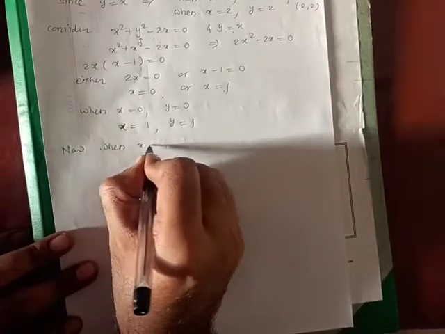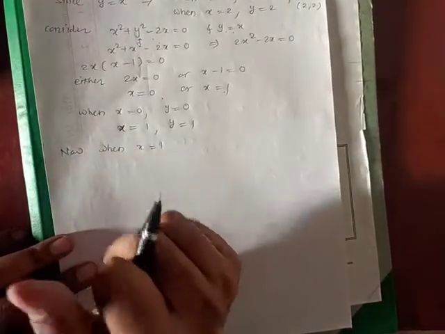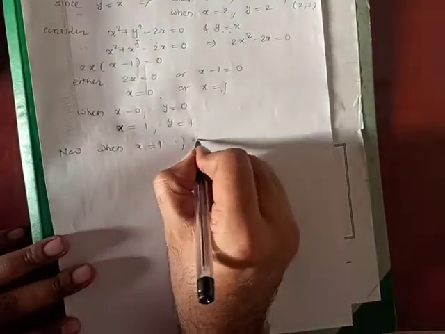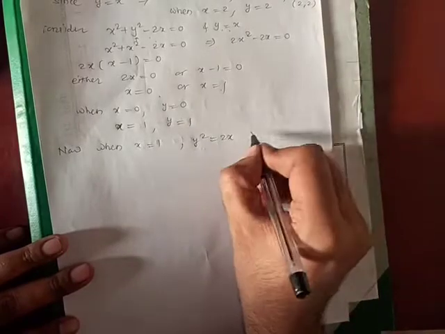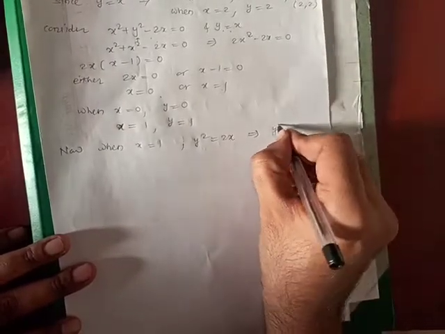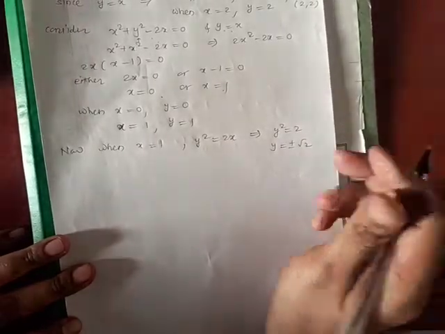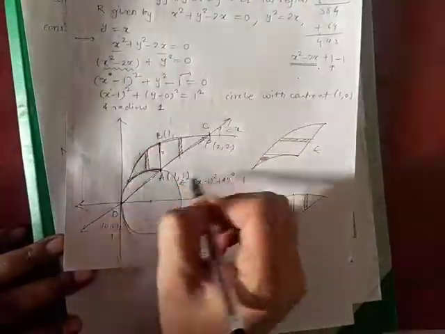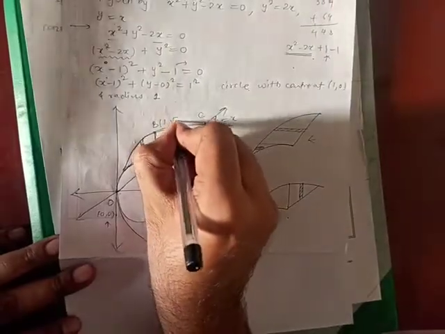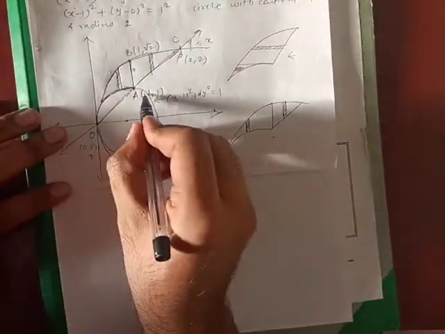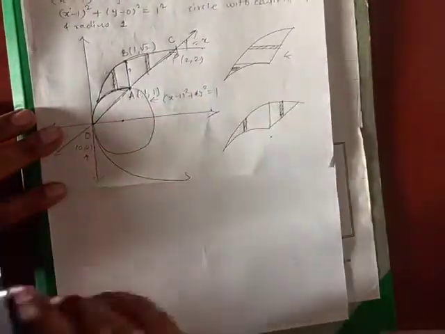Now when x is equal to 1, on the curve y square equal to 2x, this implies y square equal to 2. This implies y is plus minus root 2. As we can see, this is in the first quadrant, so this will be 1 comma root 2, right? And therefore these are the intersecting points. This is 0, 0, this is 1, 1, 1 comma root 2, and 2, 2, right?